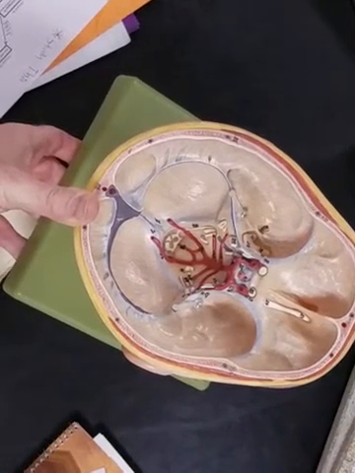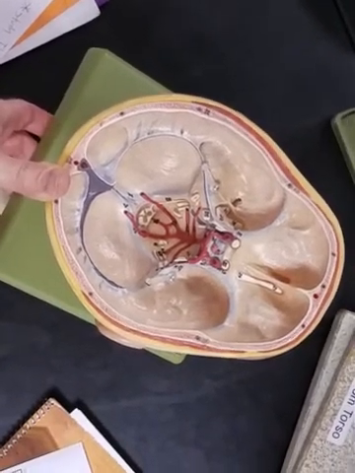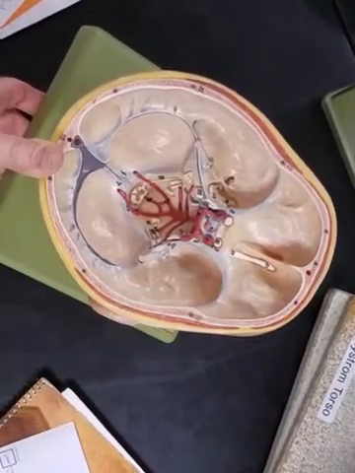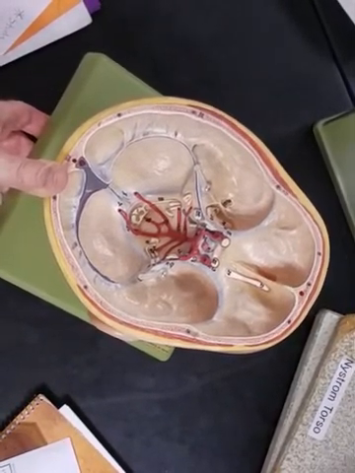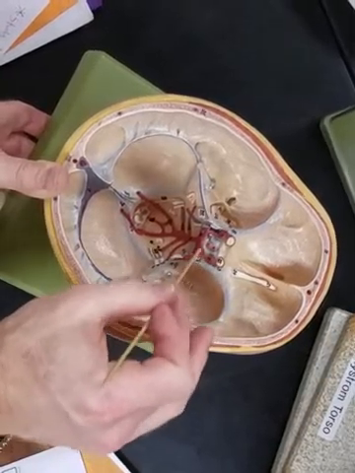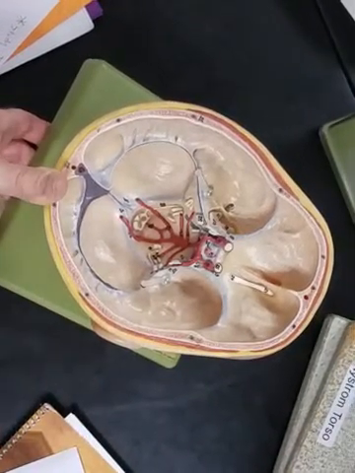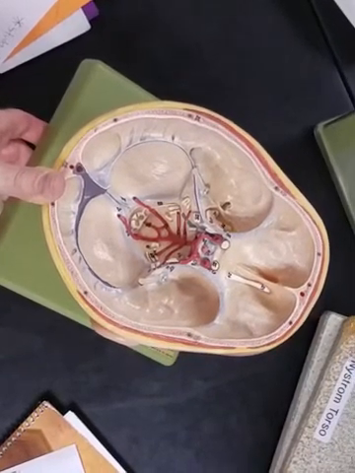Ophthalmic. And then not shown here, middle cerebral and anterior cerebral. And because there's no anterior cerebral here, there's no anterior communicating. So we only see half of the circle. We've got the internals, the posterior communicating, and the posterior cerebrals. We're missing anterior cerebral and anterior communicating.